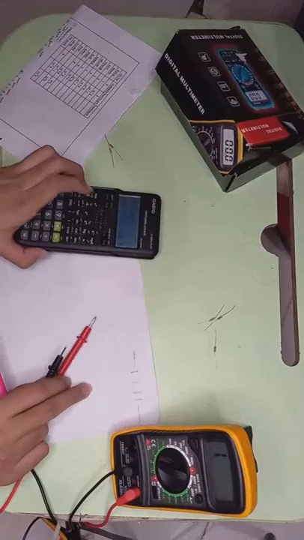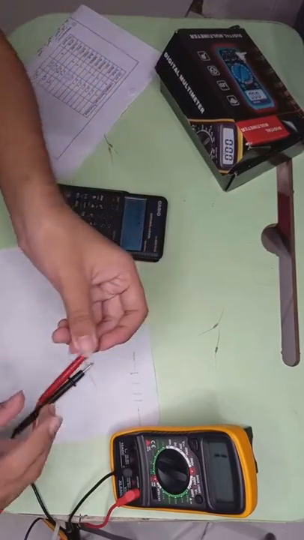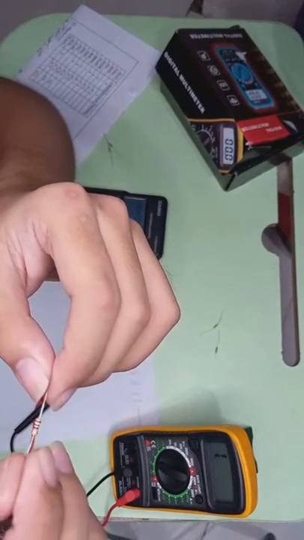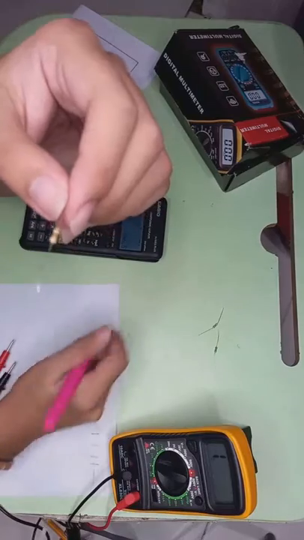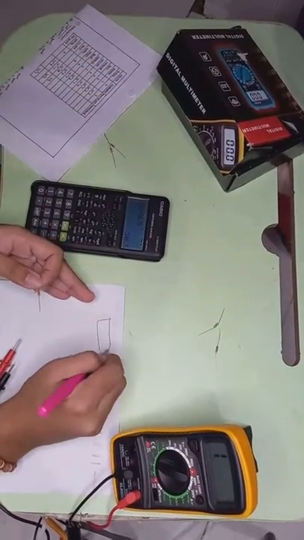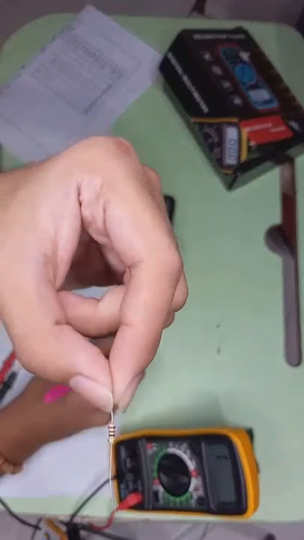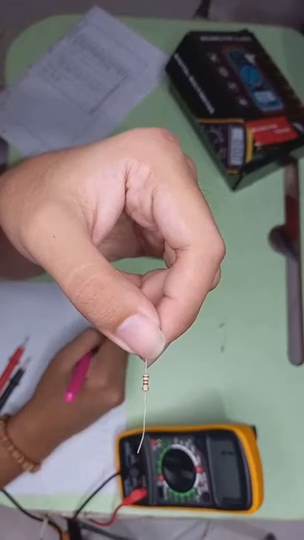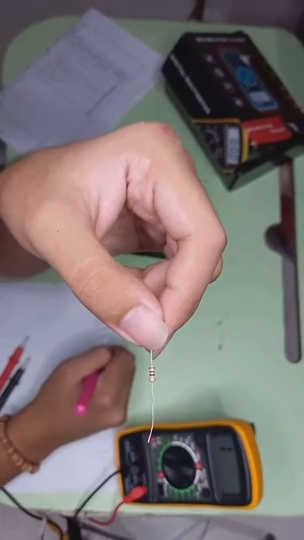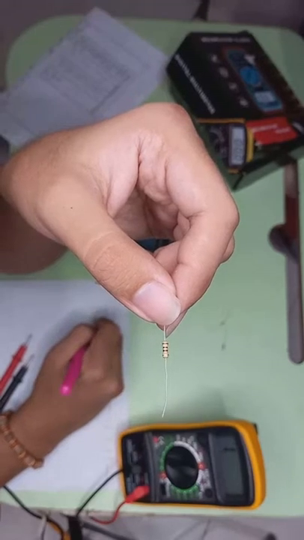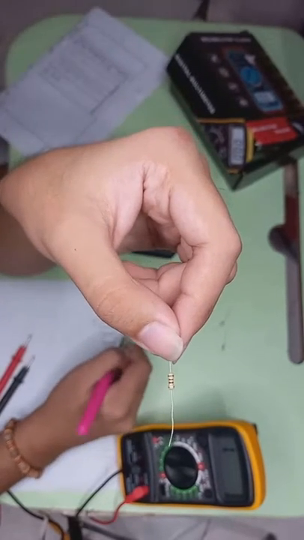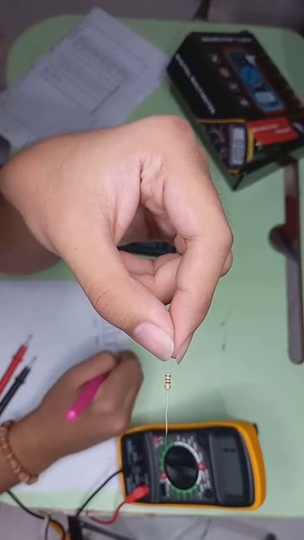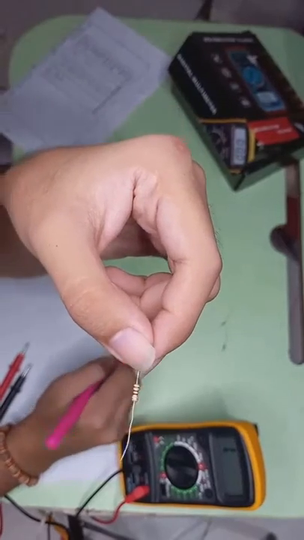So the third resistor. We need to go again. So it's the resistor. The first color was brown, the second is black, the third brown, and the last color gold.